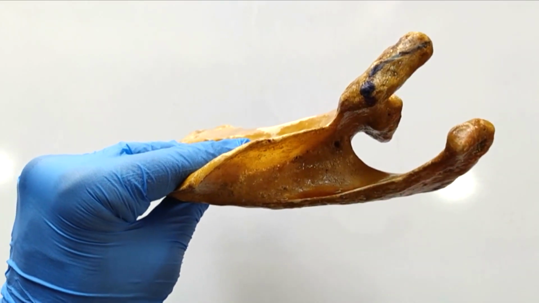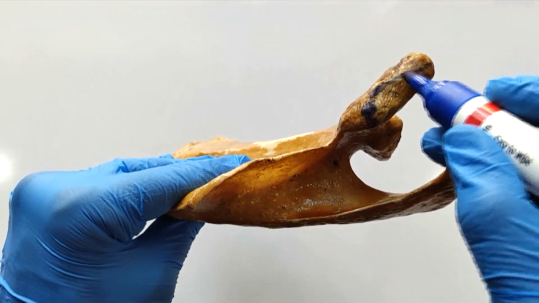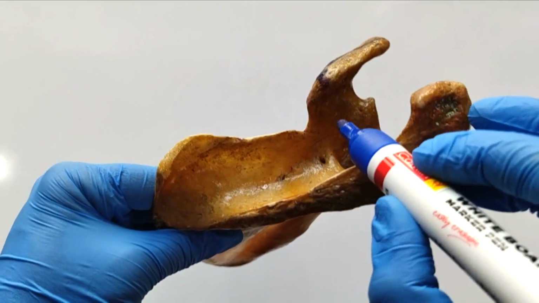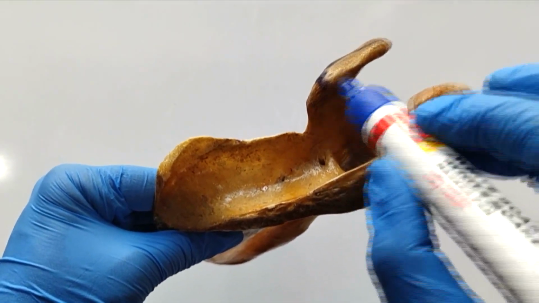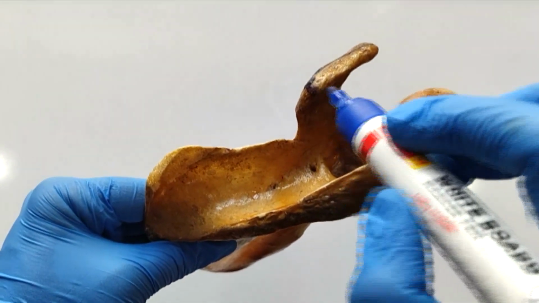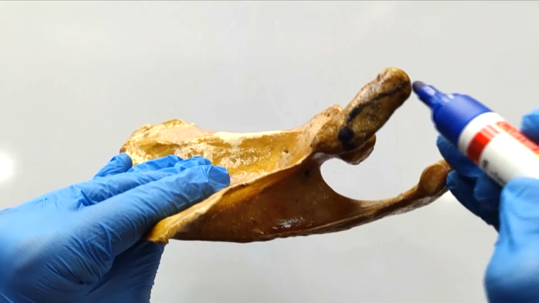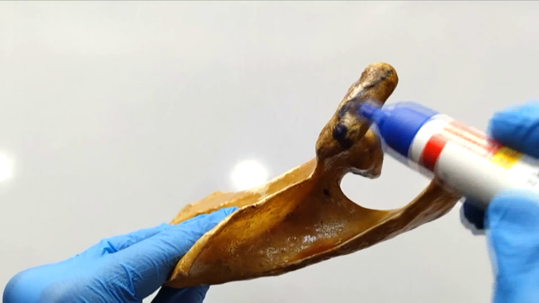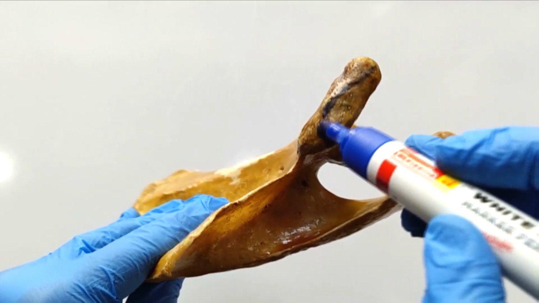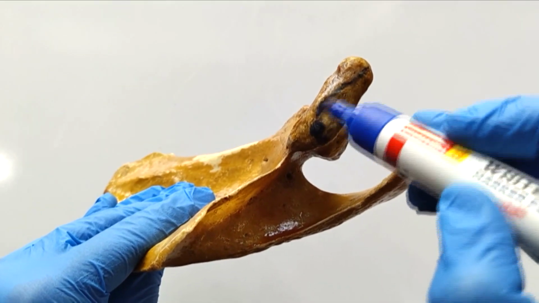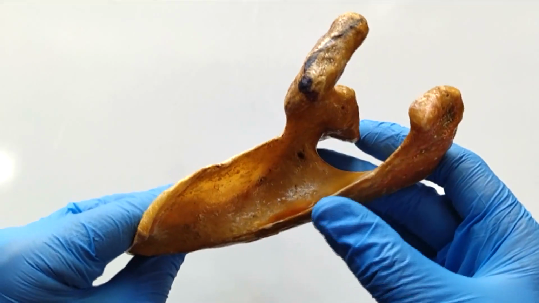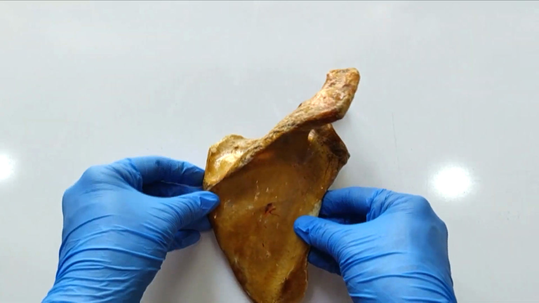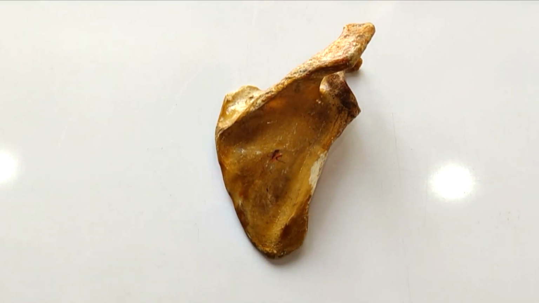So here I have drawn the trapezoid ridge, and here is the conoid tubercle. So these conoid tubercle and trapezoid ridge are two features present in the upper surface of the coracoid process. Now let's see the muscle attachments coming in the coracoid process.